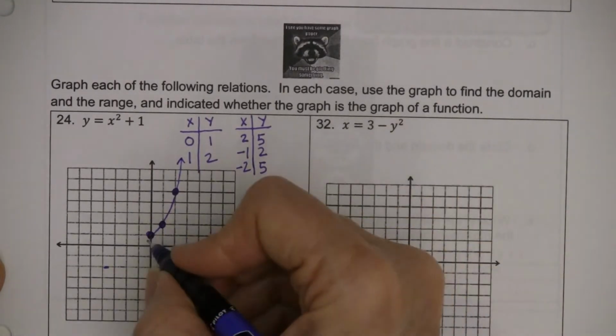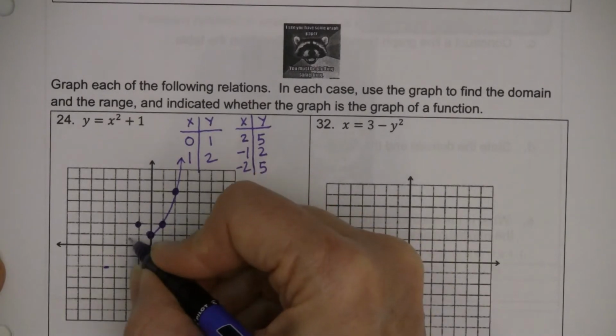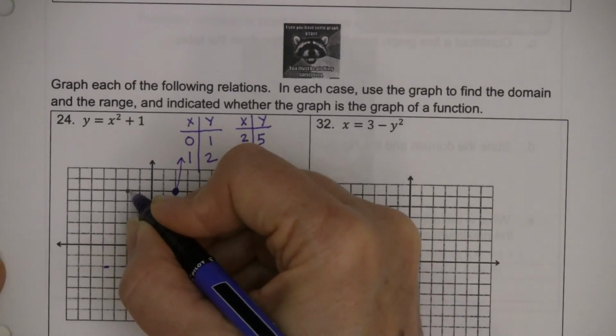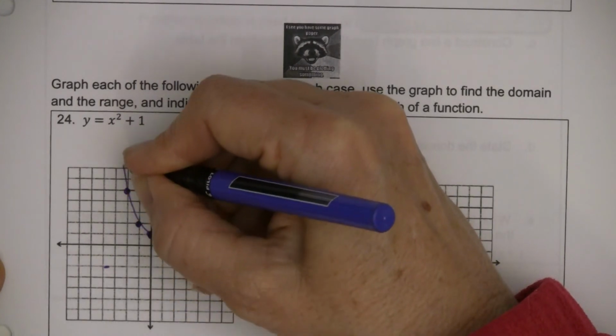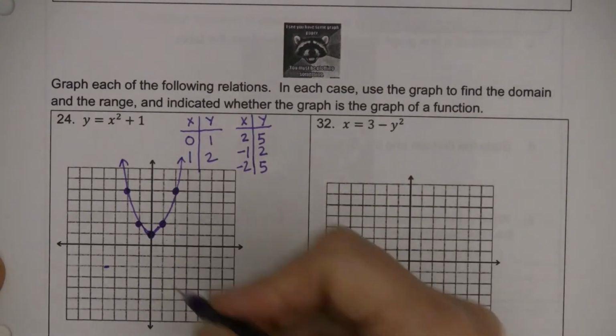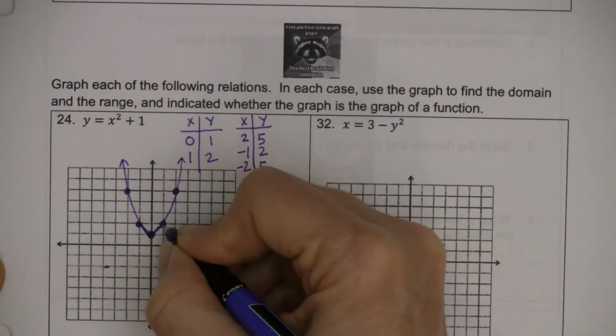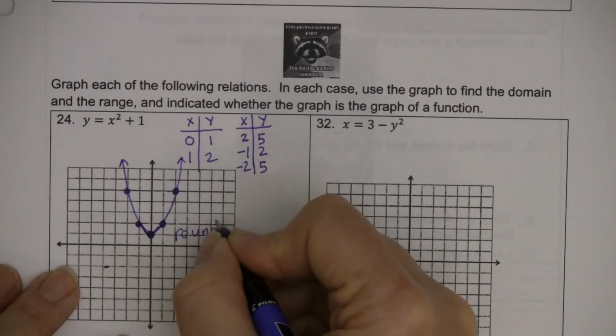And if we plot our others, -1, 2, and -2, 5, and if we plot these, and so this is really kind of rounded down there, and I made it look more V than I wanted it to. I'm going to write "rounded" there.